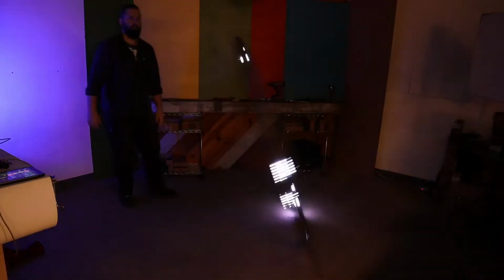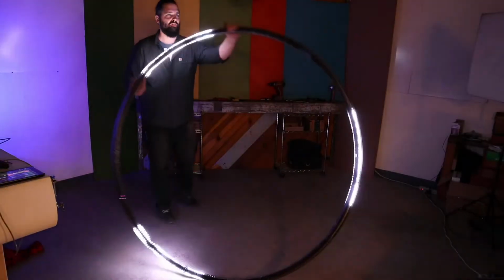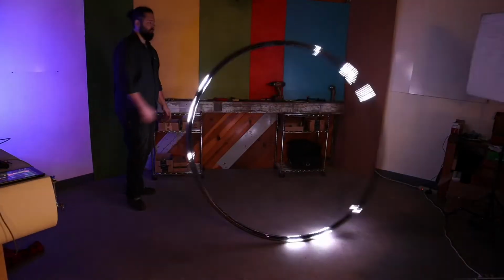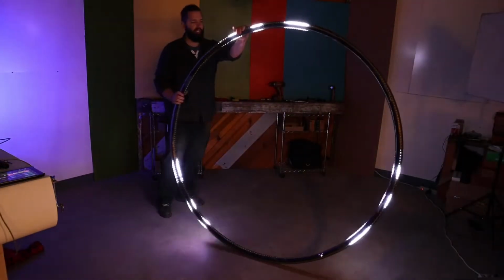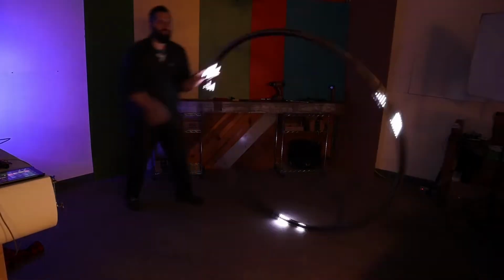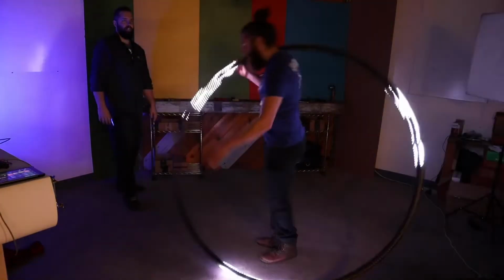Yeah, we're getting there. There's a number of factors: the height of the image, the frame rate that the LEDs are playing at, and your camera settings. But I feel like this one is much closer. You can definitely see the shape of the logo in there. Oh, thank you.